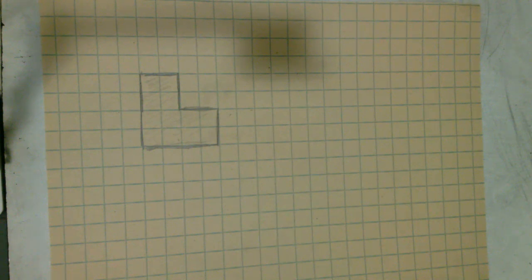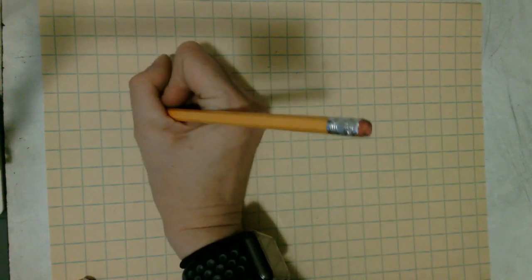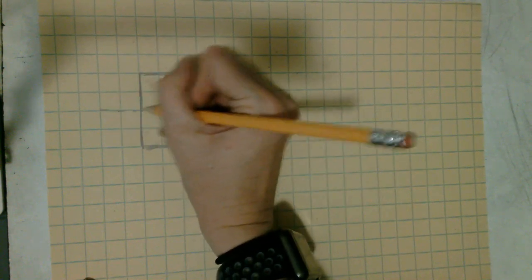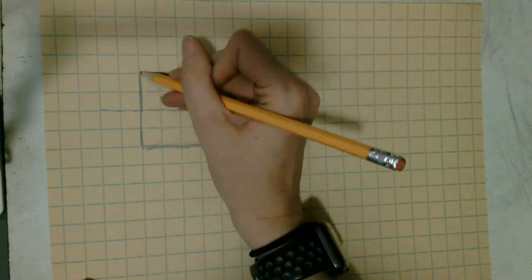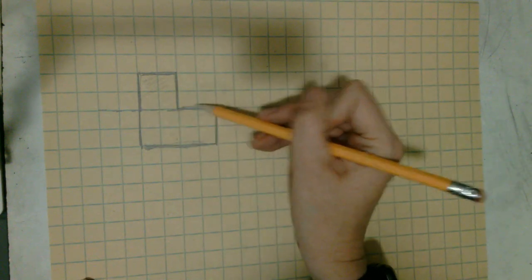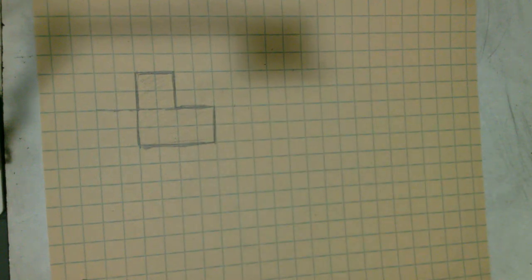When I look at the shape, I also notice that I can cut it into two slices. Let's draw a dotted line right through here. So we'll draw a dotted line. At the top, now I have a square. And on the bottom, I now have a rectangle. And I know how to find the area of a square and a rectangle.